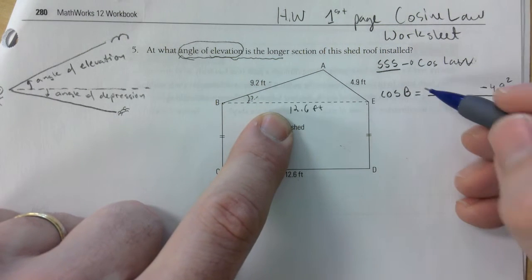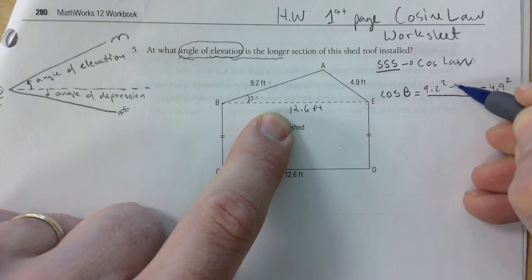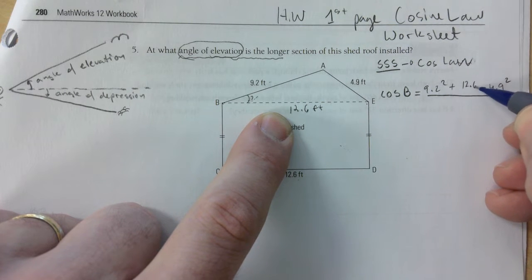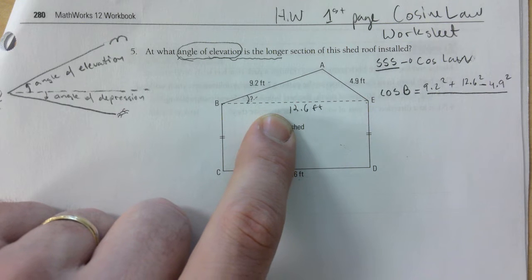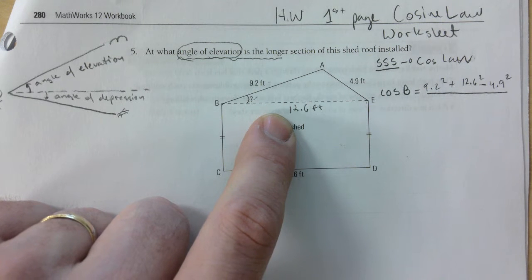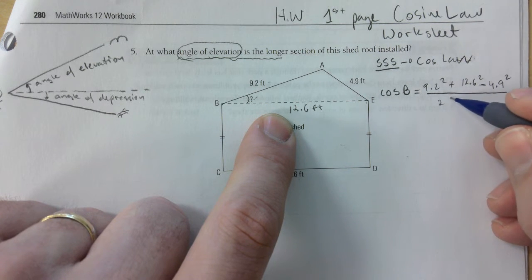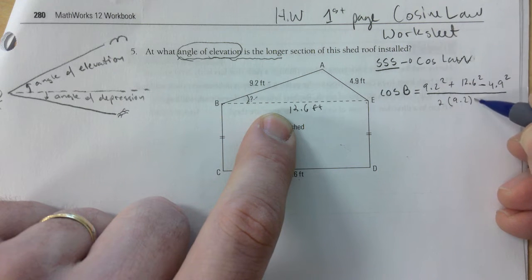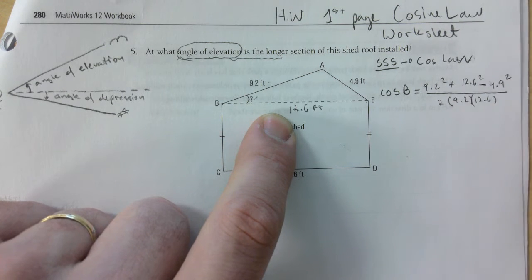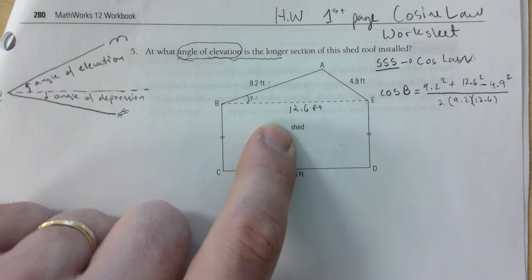Then you take the other two sides, make sure they're always squared like that, and add them up. In the denominator, you have 2 times 9.2 times 12.6, like that.